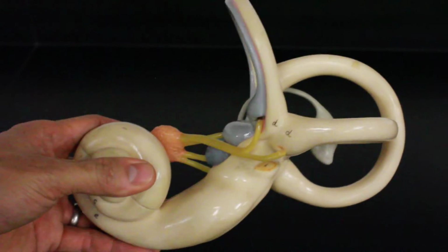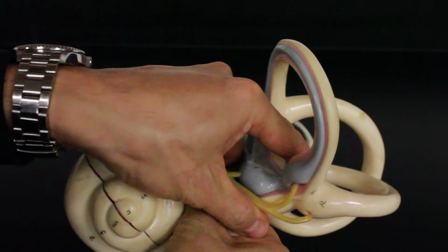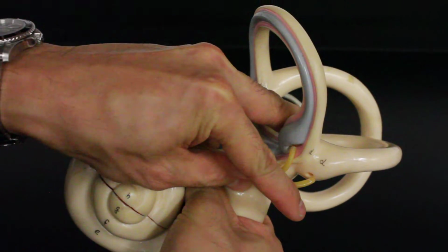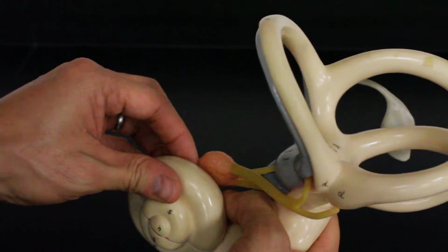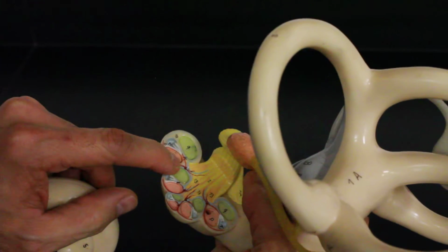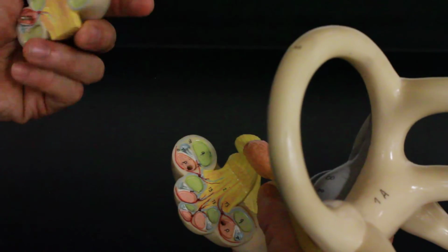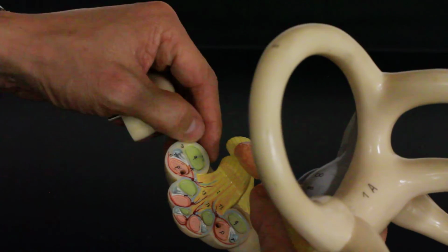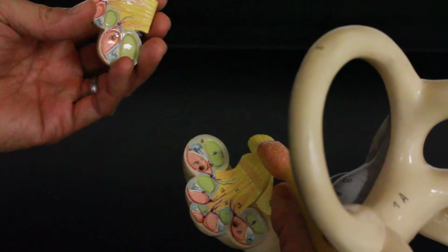So let's review all these structures. Over here is the cochlea. This chunk-like structure is called the vestibule. All these rings are called semicircular canals. The cochlea has different ducts. The pink one is the scala vestibuli, or the vestibular duct. The green one is the scala tympani, or the tympanic duct. The blue one is the cochlear duct, also known as the scala media.